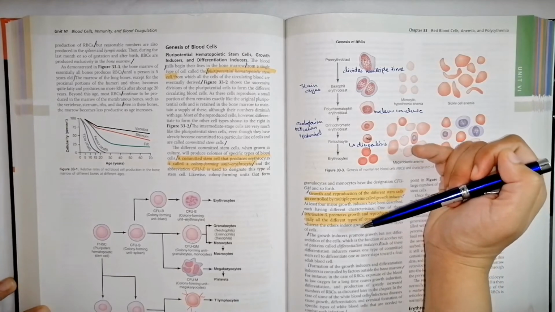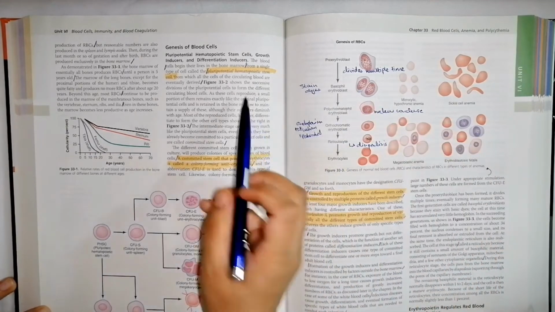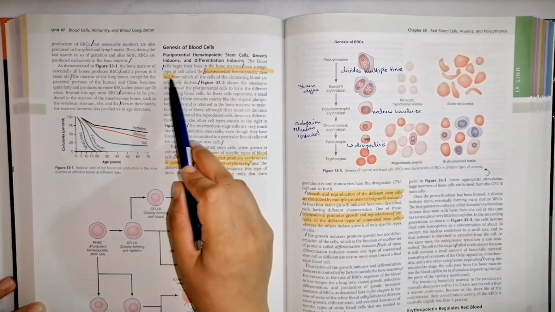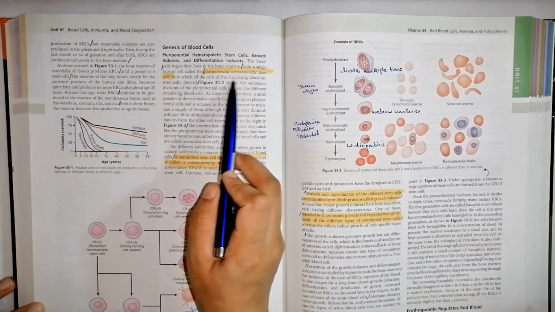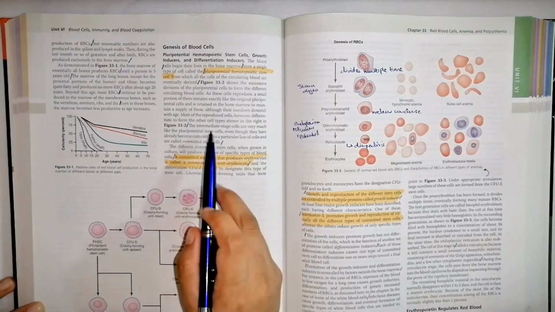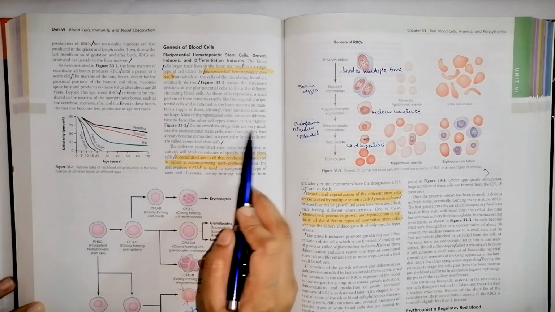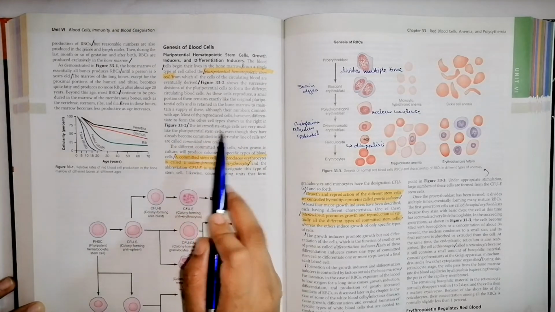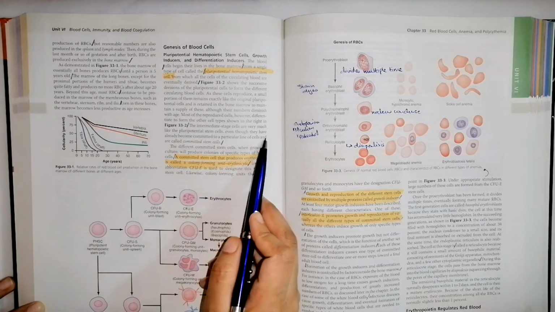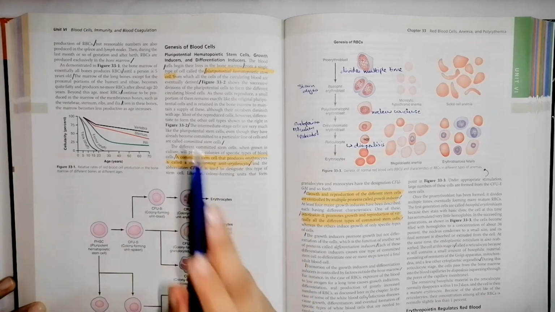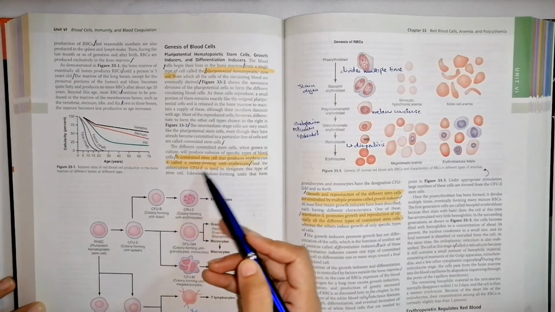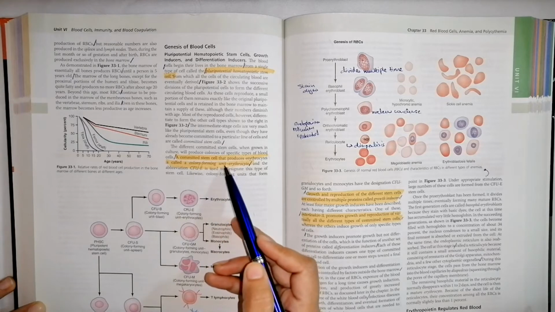When looking at the genesis of blood cells, we must know that pluripotent hematopoietic stem cells are the cells from which all the cells in the circulating blood are derived. The intermediate cells are very much like pluripotent stem cells. Even though they have already become committed to a particular line of cells, they are called committed stem cells. Committed stem cells then will produce erythrocytes, which is also called the colony forming unit of erythrocytes.